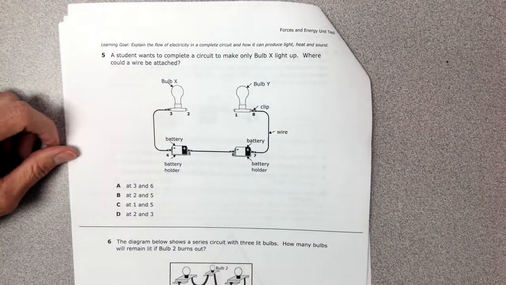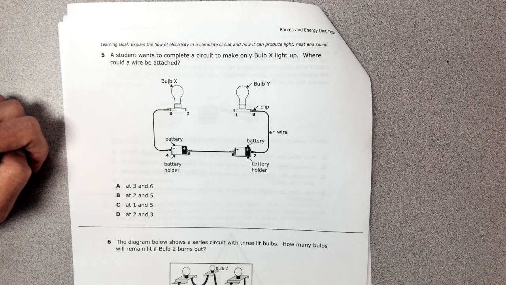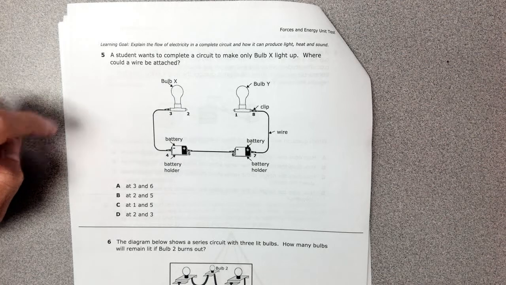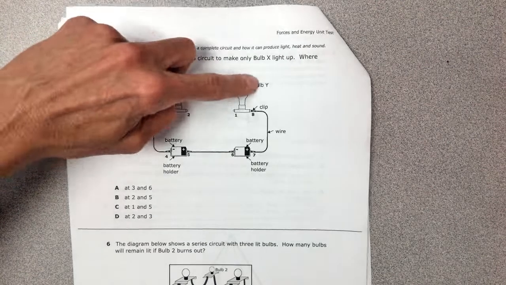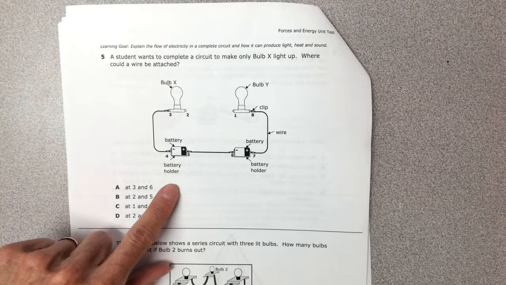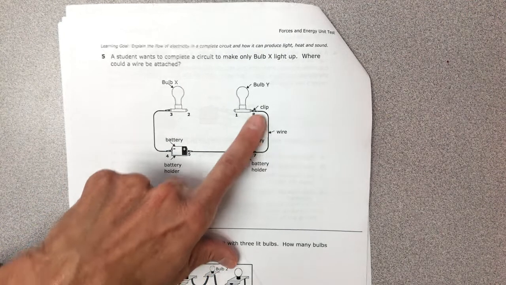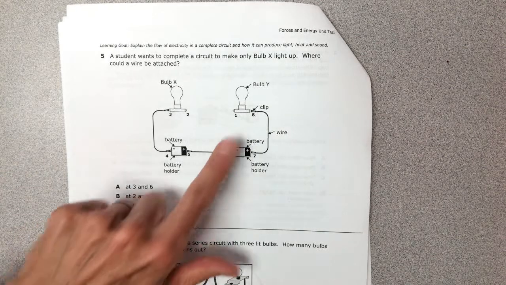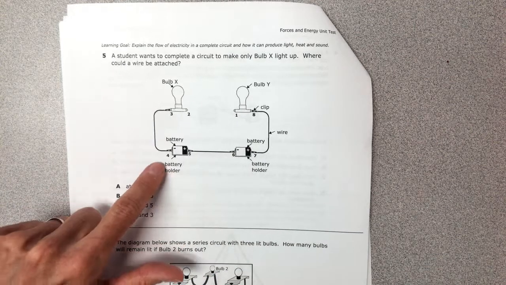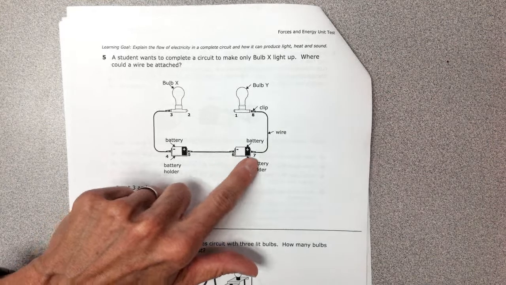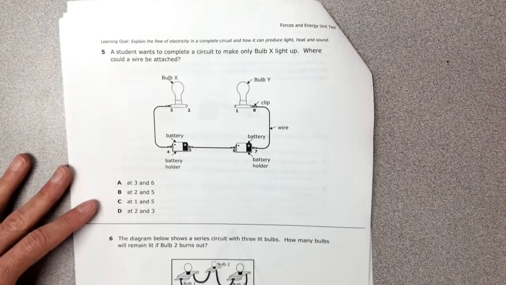Number 5. A student wants to complete a circuit to make only bulb X light up. Where could a wire be attached? You have bulb X, bulb Y. You have the battery holder, wire, clip. You have 1, 2, 3, 4, 5, 6, 7, and 8.